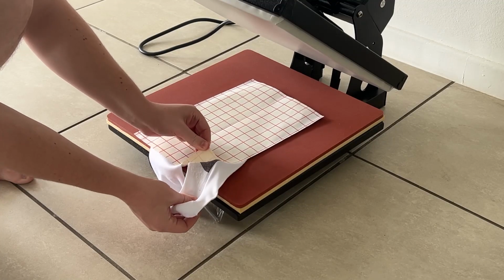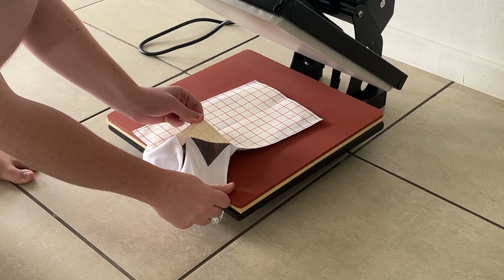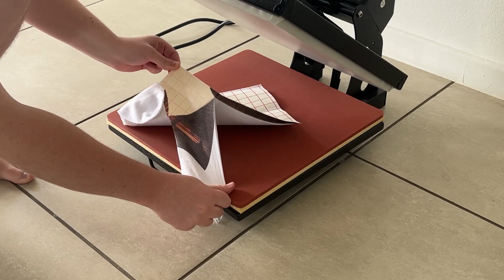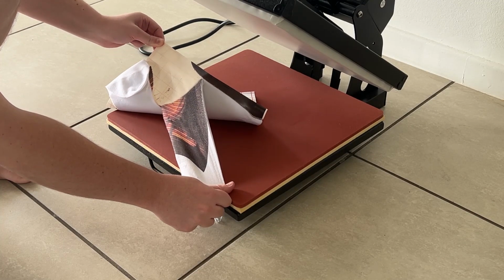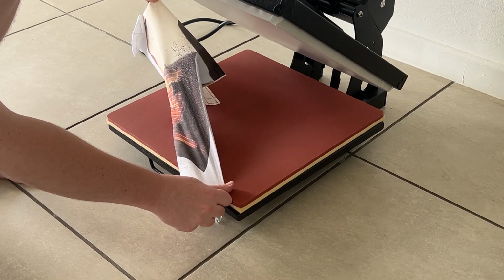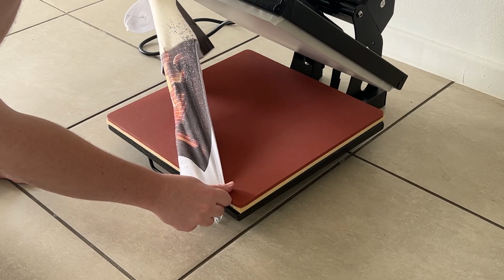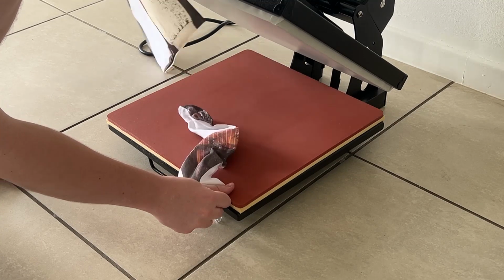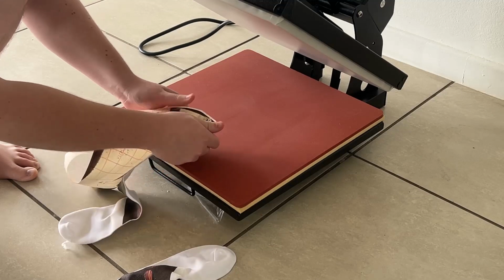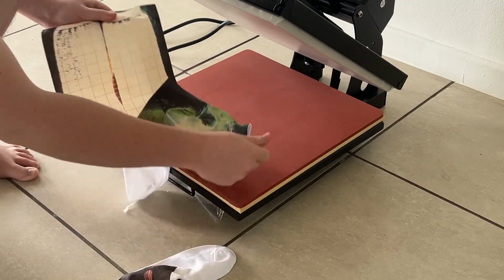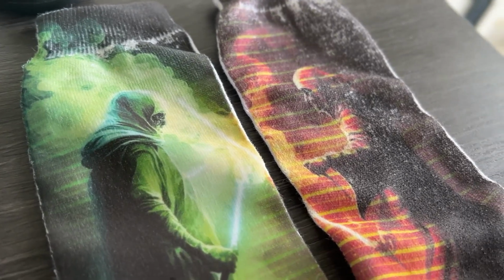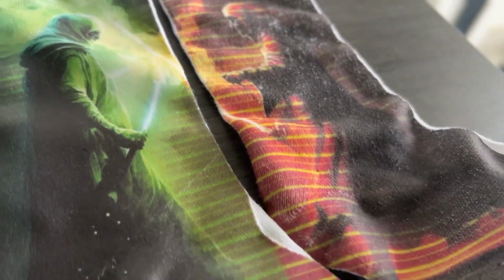Now you can see that the sock is coming off fairly nicely. And the reason for the poor quality, which you'll see just now, is due to the material of the sock and possibly the time kept under the heat press. It was possibly not hot enough or too hot. I'm still playing around with the settings. This one came out really nicely. As you can see, the green came out really, really nicely compared to the red.